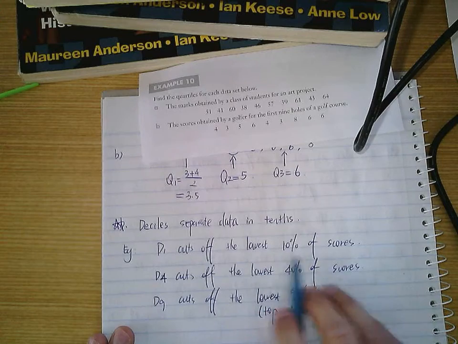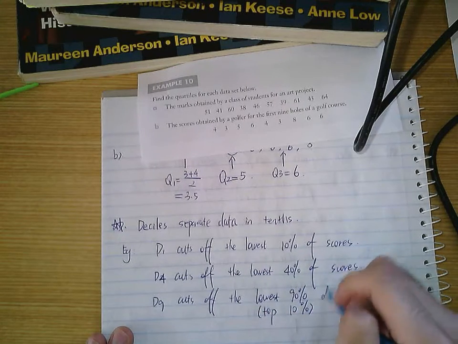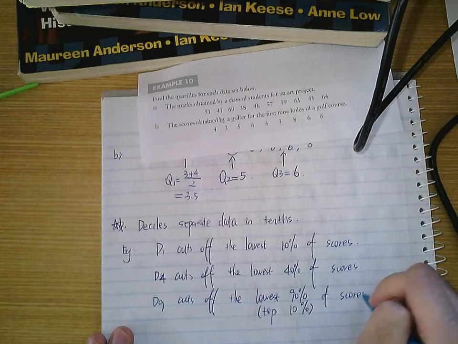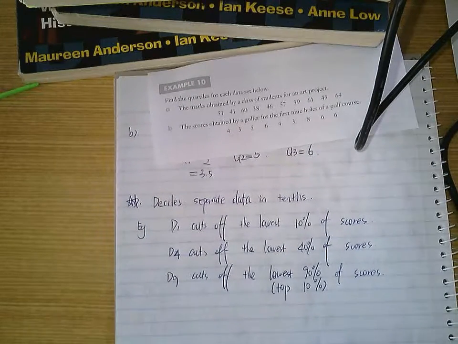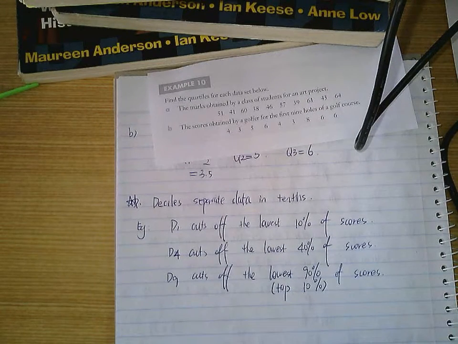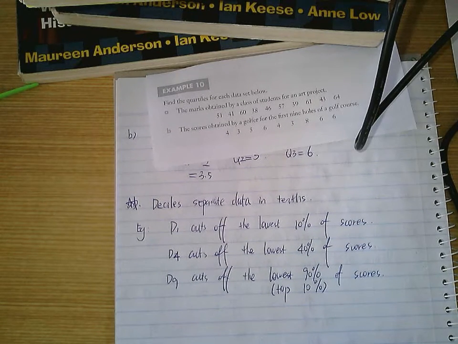The lowest 10%. Now, guys, Q1, Q2, Q3 separate every 25%, which are their quarters. But D separates every 10%. So therefore D4 cuts off the lowest 40% of scores. Does it make sense, guys?